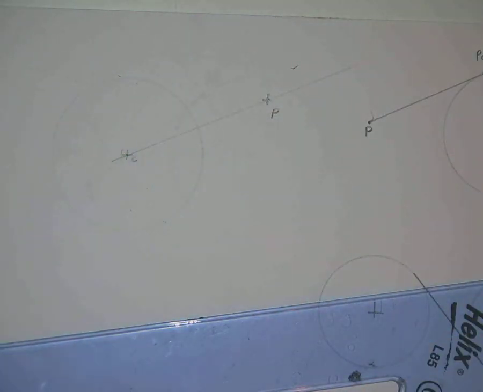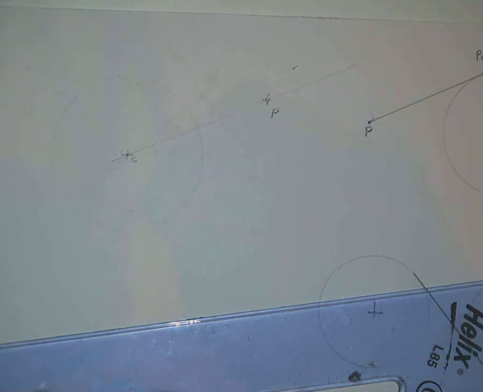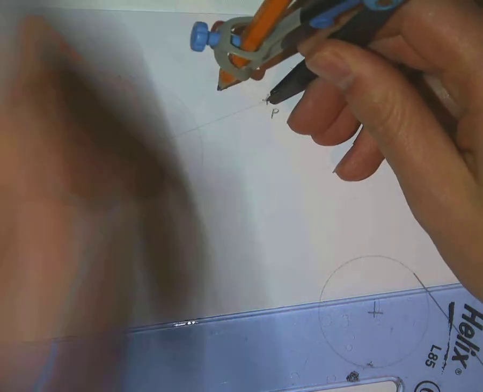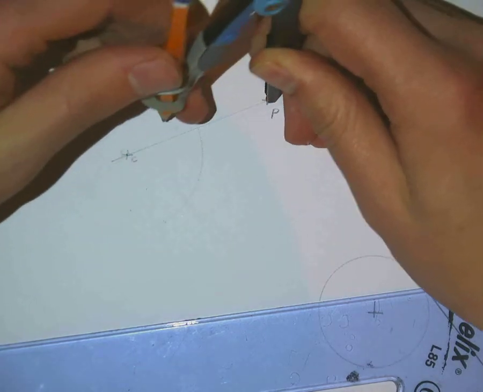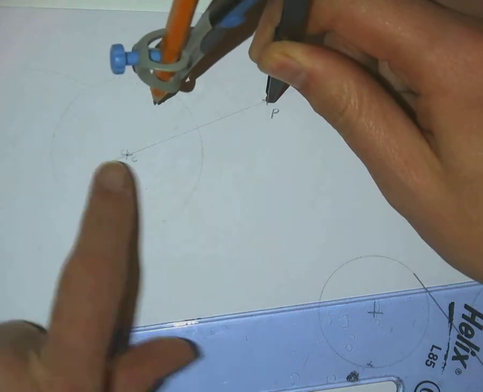Okay, now the next thing we do is bisect this line segment running from P to C using our compass. To bisect a line, you set your compass to a distance which is more than half the length of the line you want to bisect. In this case it's PC.